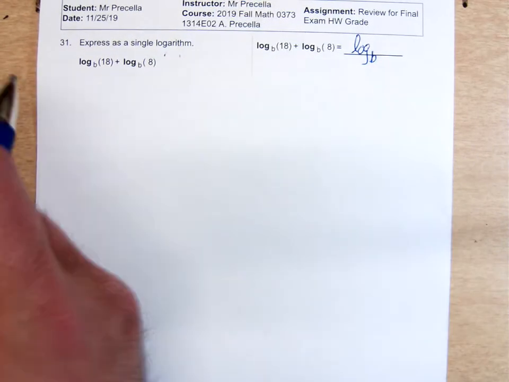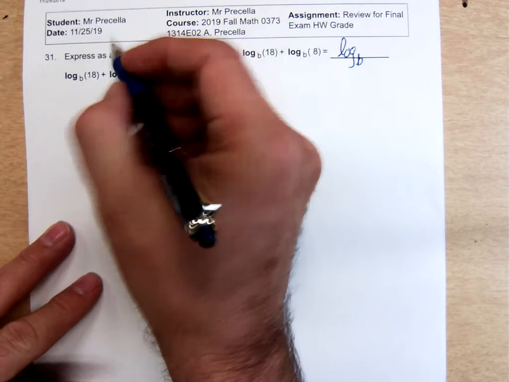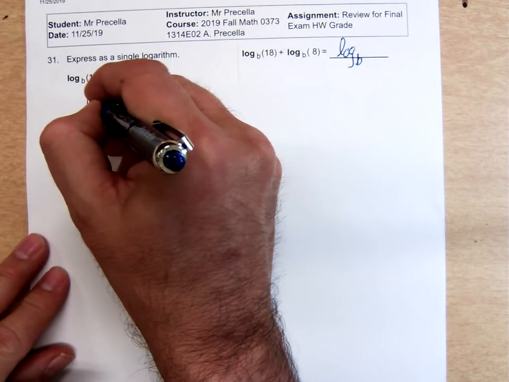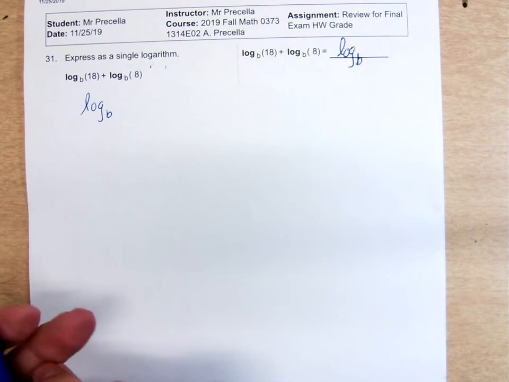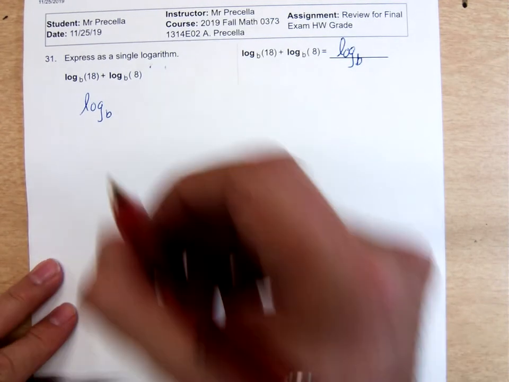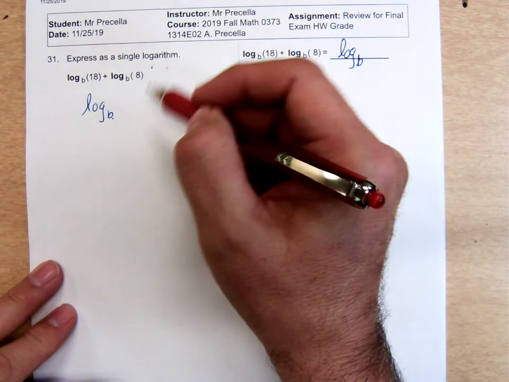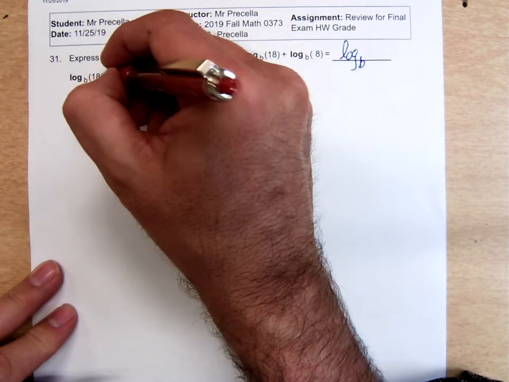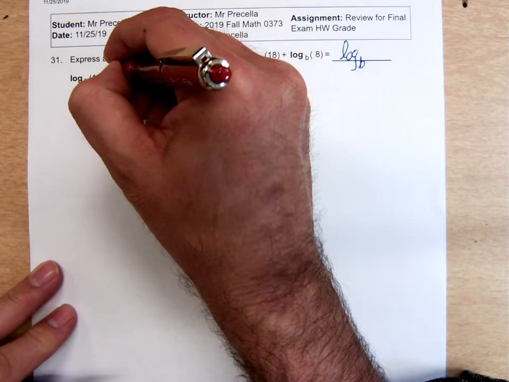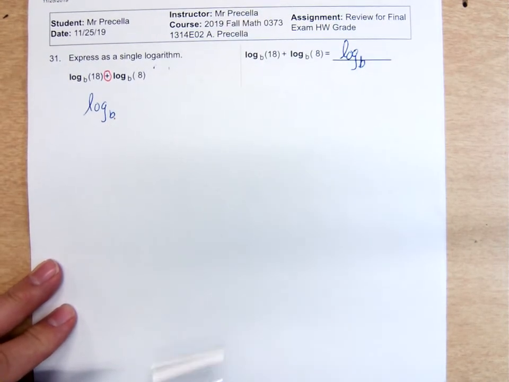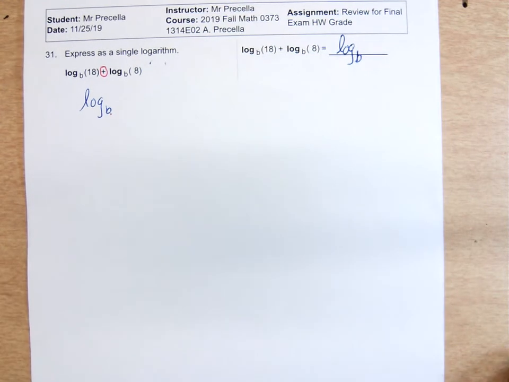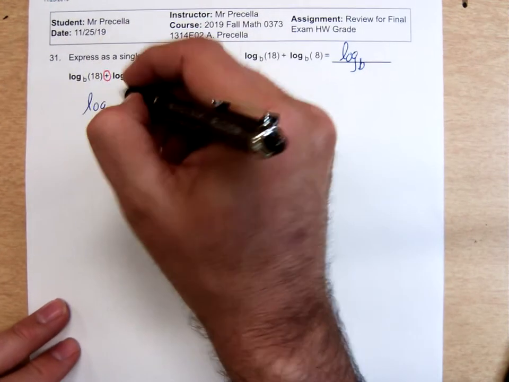Well, to condense logarithms, I always ask myself, will there be a fraction bar after the logarithm? Will there be a fraction bar? Well, no. Because of that plus. If that circled plus were a minus, then I'd be drawing a fraction bar. Since there isn't a minus, I'm just going to write 18 and 8.